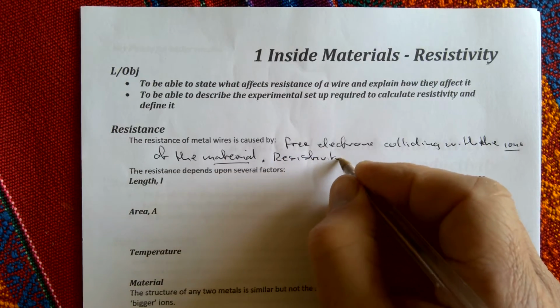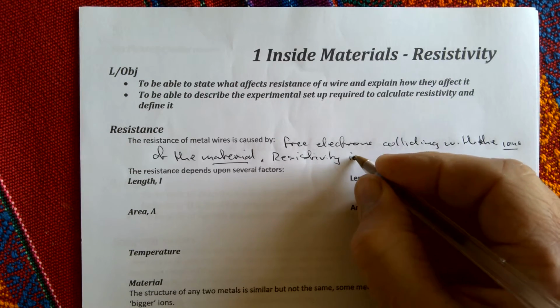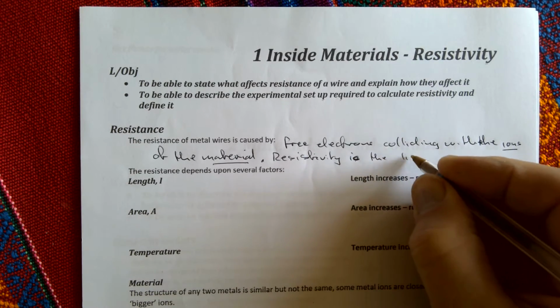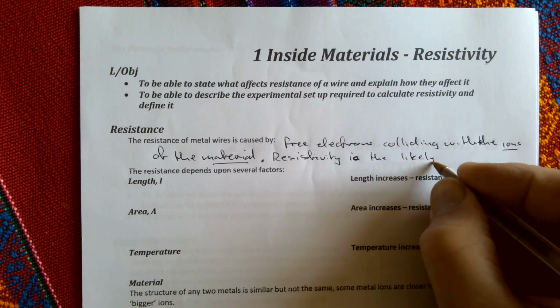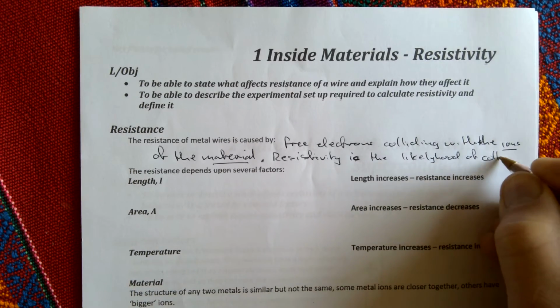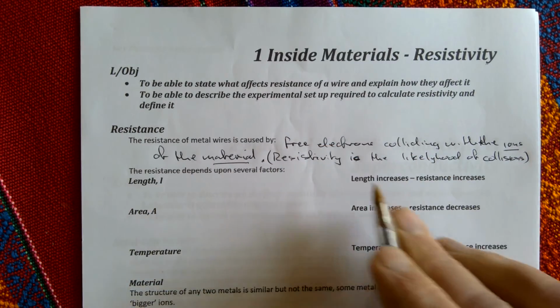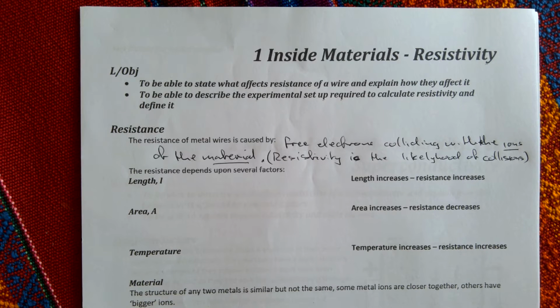Resistivity is the likelihood of collisions. Now put that in brackets, you won't need that as description, but it's about the material causing it. So what the variables are is pretty obvious.